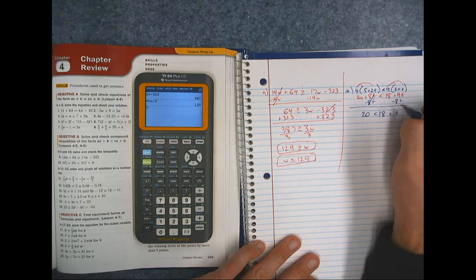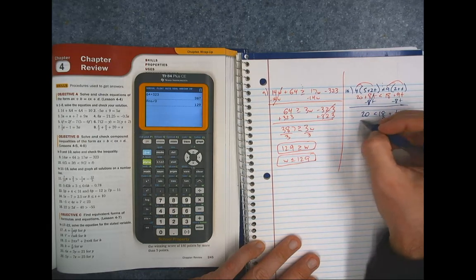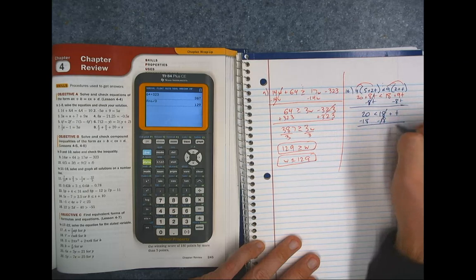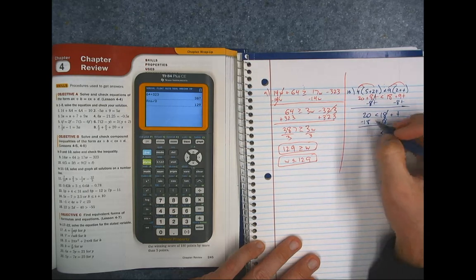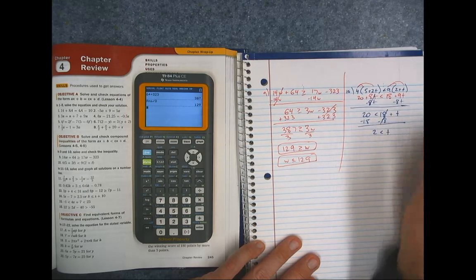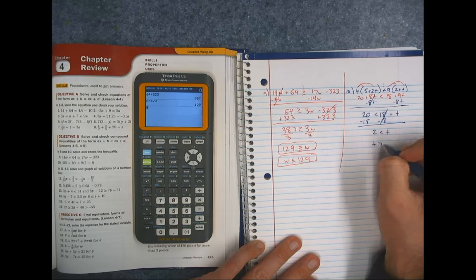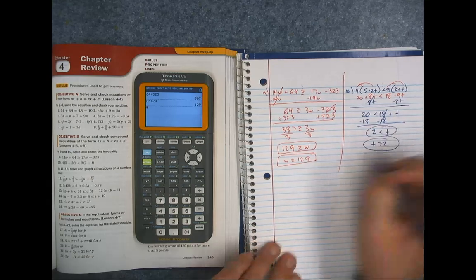9 minus 8. So all I got to do is minus 18, and I am done because I don't have to divide to clear out anything with the t. And so t is greater than 2, which can also be written like this.